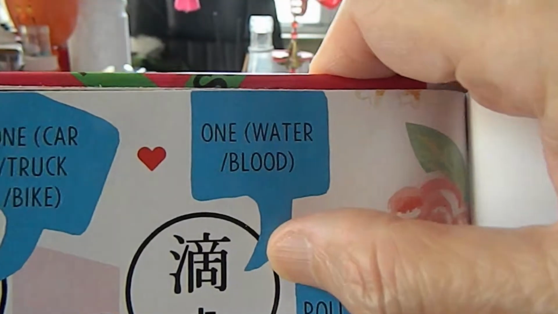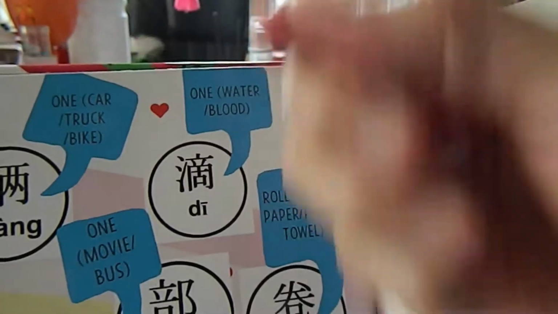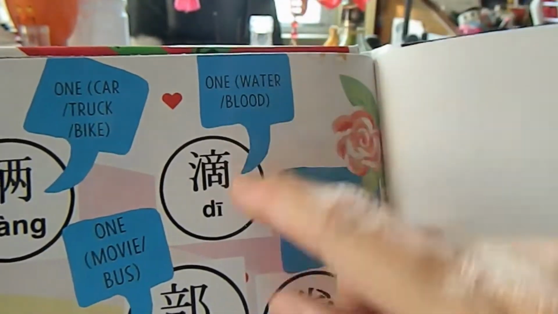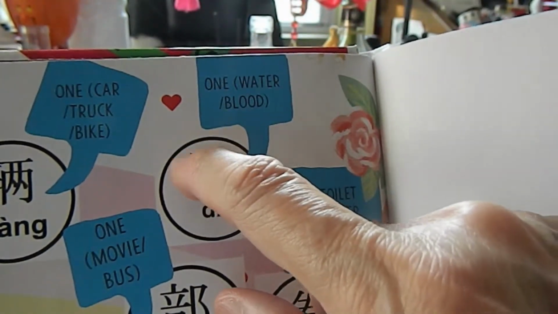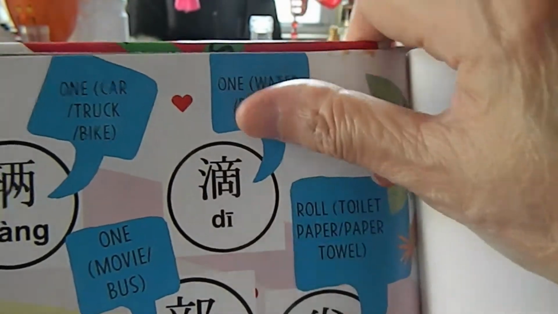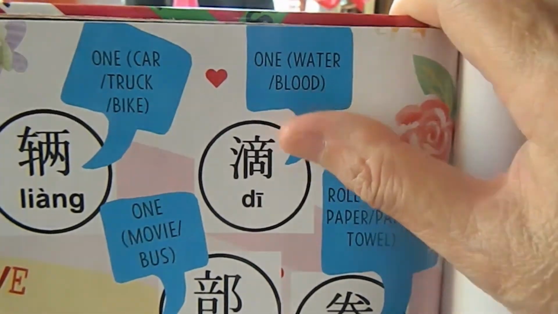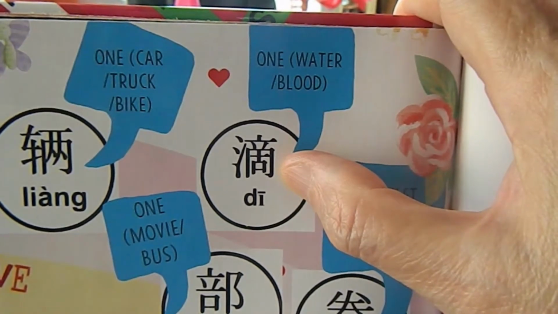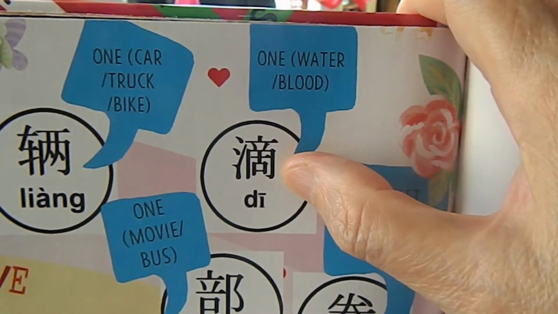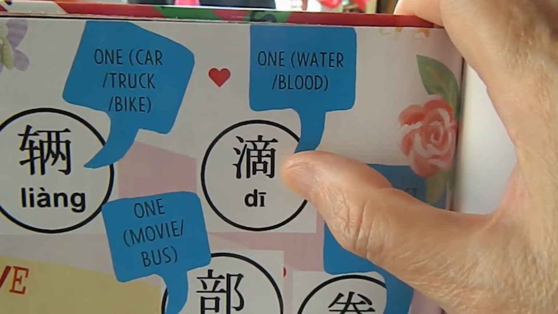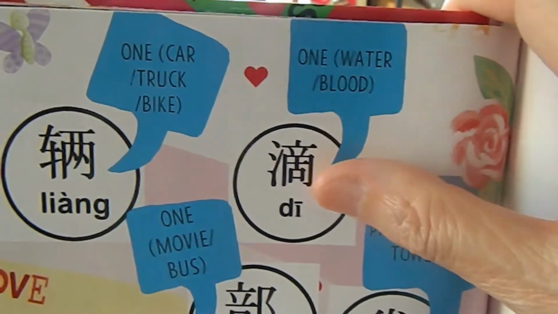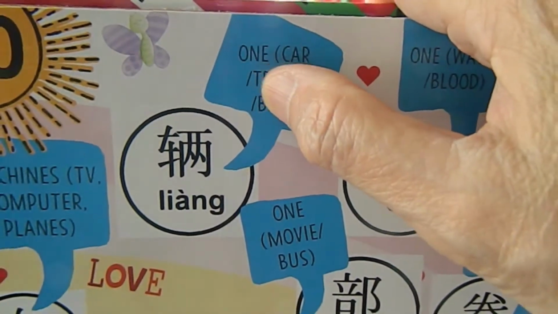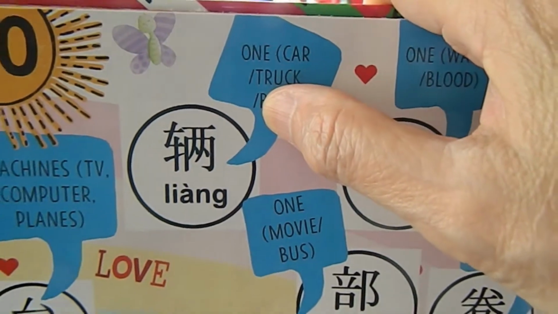Now 一滴 is mean water, like dropping, like dripping, the water is dripping one by one, so you call drop. Okay, for example, one drop of water, you're gonna say 一滴水, okay, 一滴水, that means one drop of water, 两滴水, two drops, okay. So the car we call 一辆车, 一辆 taxi, okay.